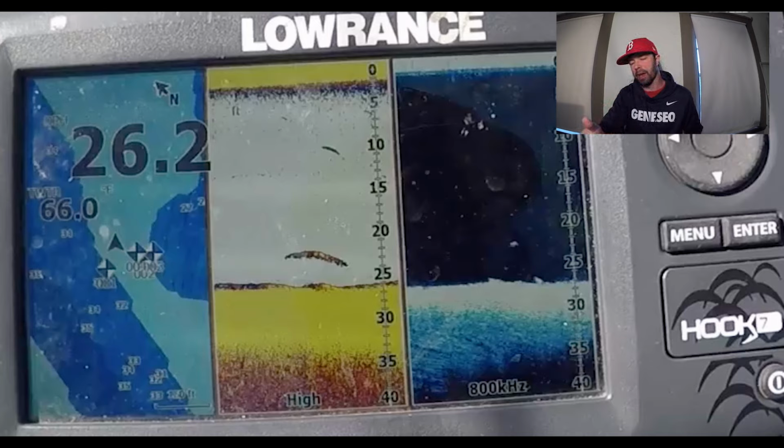And he's on, if you now look at the down scan, right? Below the fish, it looks like there's two little rocks. So he's hanging out, he's relating to that structure, those rocks, right?